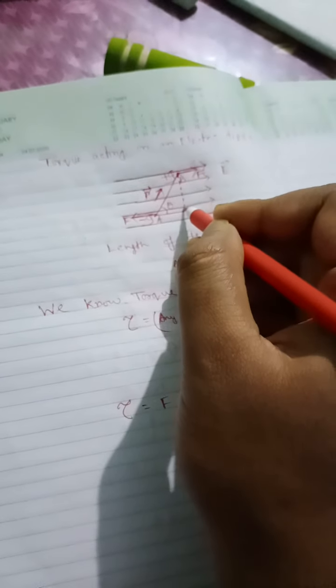Now we can write tau equals F, any one of the forces. So this force F, and between the two forces F, the perpendicular distance is BC. So you can write here F into BC.